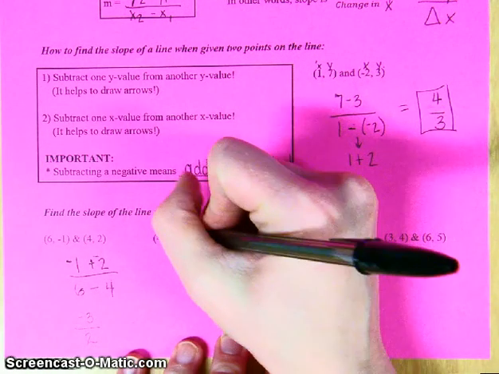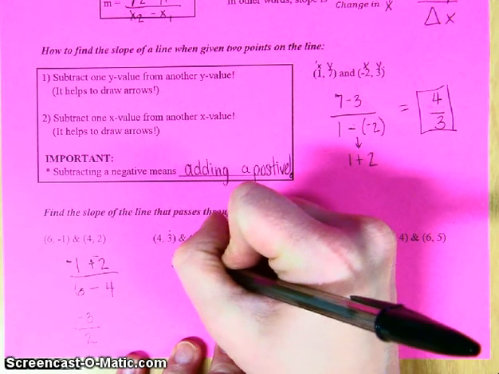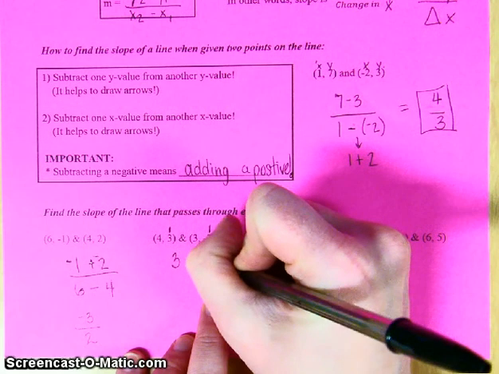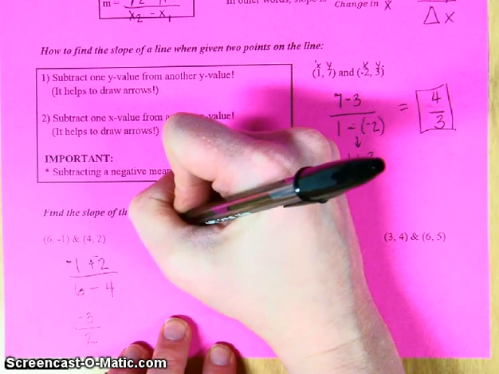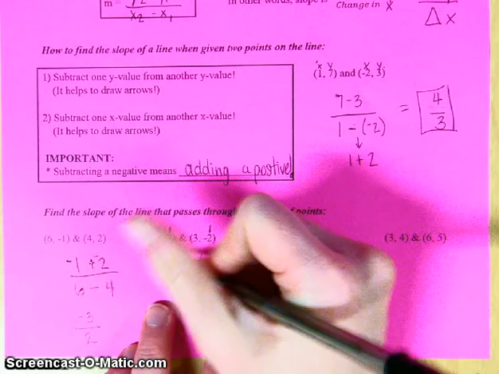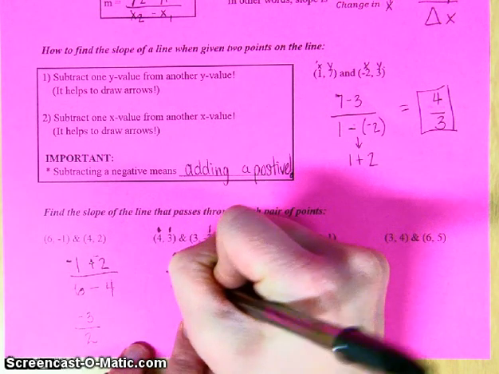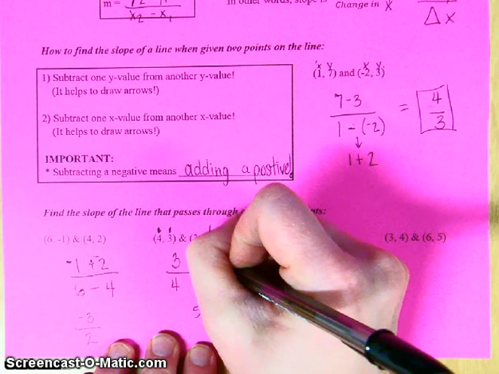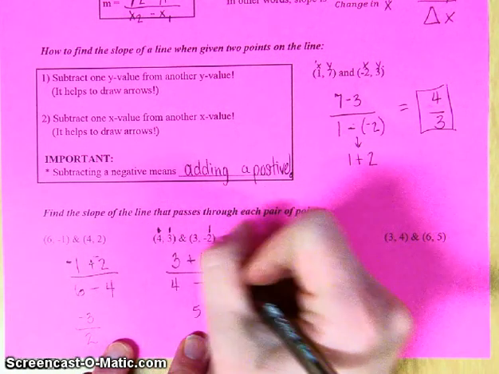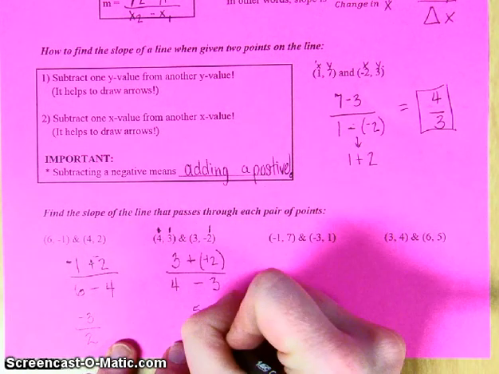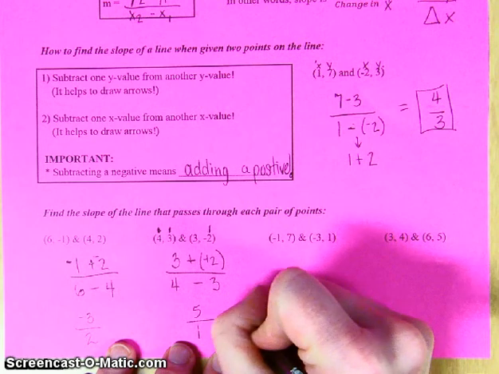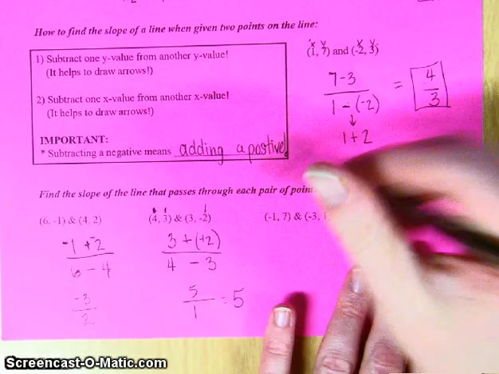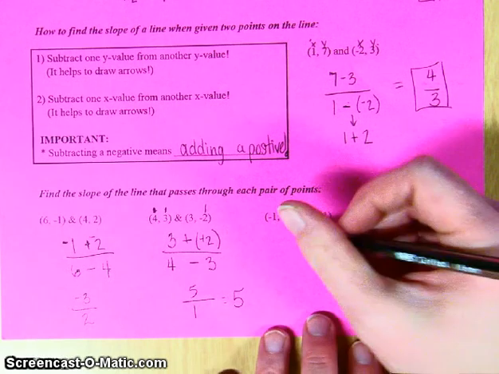Next, 3 is our y here. Negative 2 is our y here. Minus negative 2, over 4 minus 3. We're going to have, add your opposite, kiss your frog. 3 plus 2 is 5. 4 minus 3 is 1. And if you want to simplify that to 5, you may do that. Sometimes it's handy to leave it as a fraction, 5 over 1.